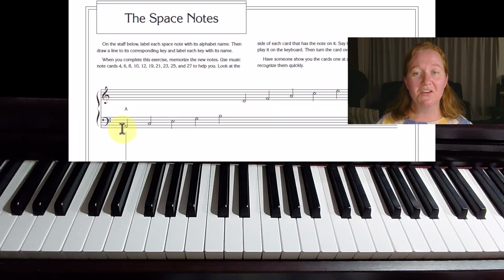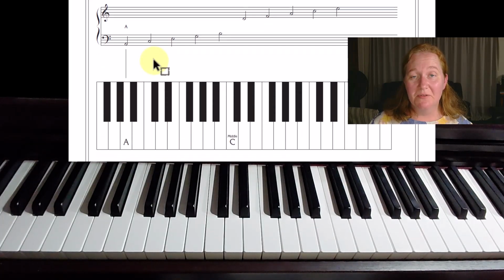So the space notes are written in between the lines. Okay, so we're going to do the same thing as what we did with the line notes, where we're going to first see how the notes as they're written on the staff or on the stave correspond to what's on the actual keyboard.